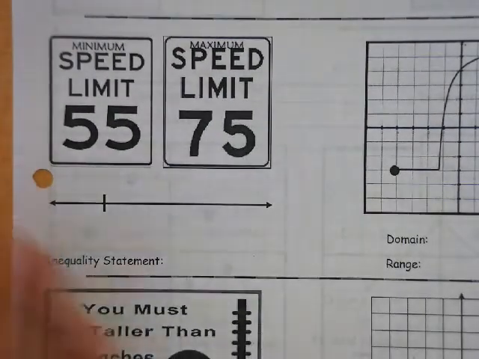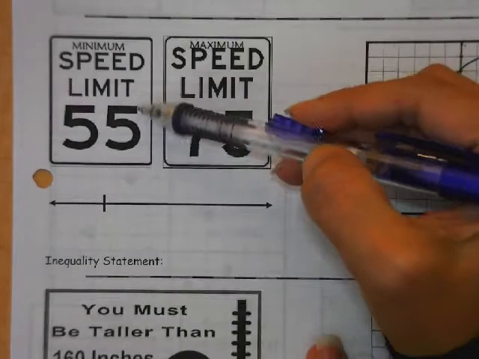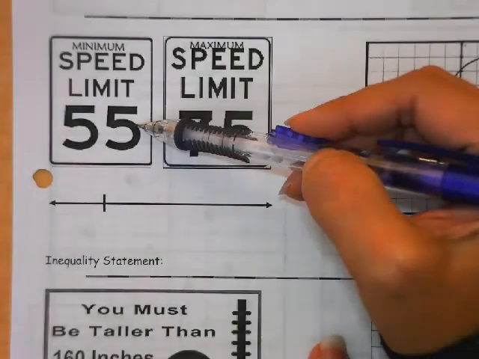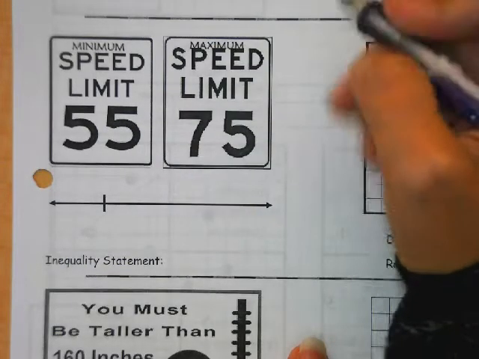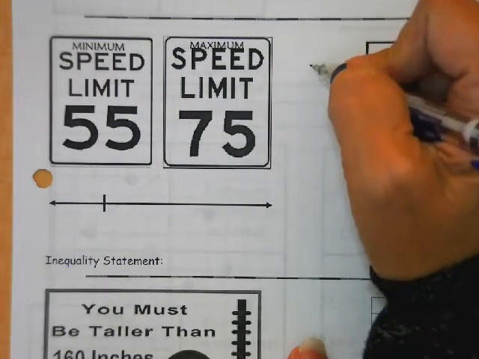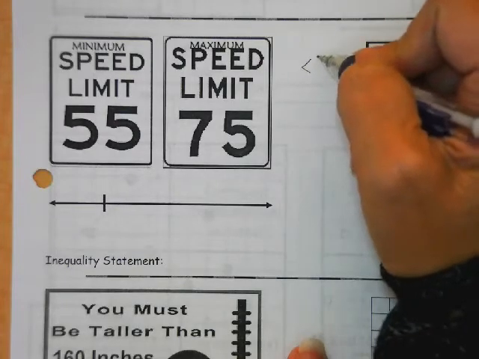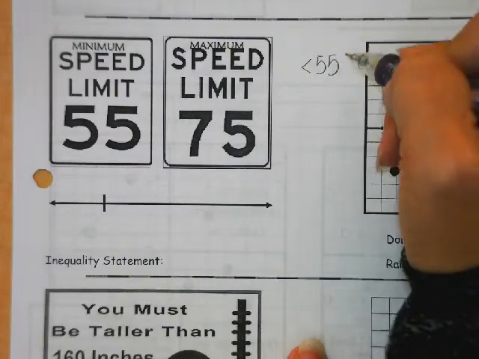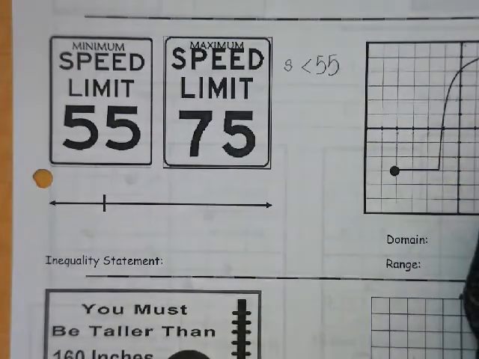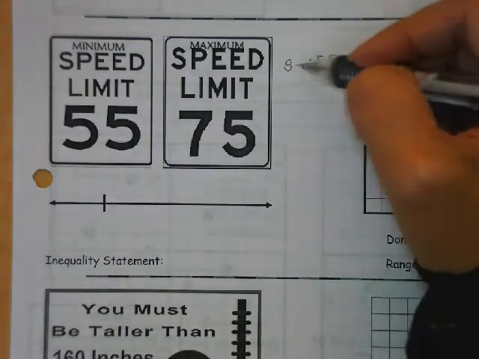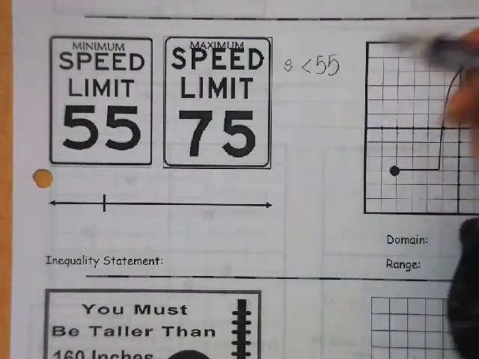This is kind of where we're going today. The minimum speed is 55. What does that look like? How are we going to write an inequality? What's less than 55? What letter do you want to use? S. Okay, make your S look like an S and not a 5, right? That's the trick. So S needs to be less than 55, really?